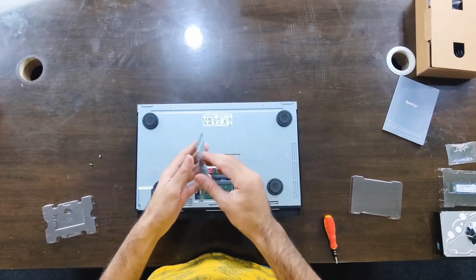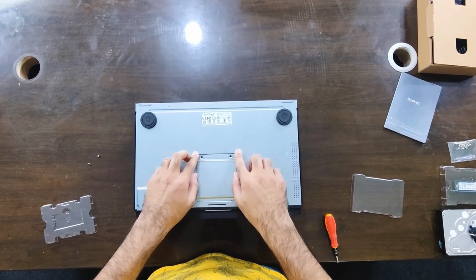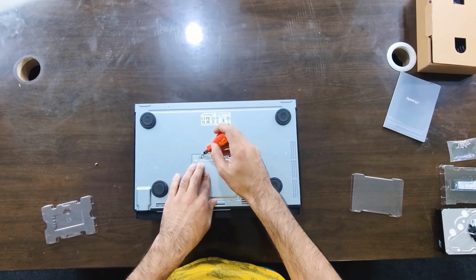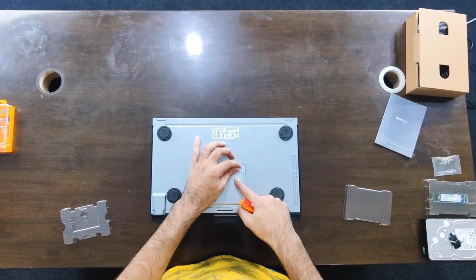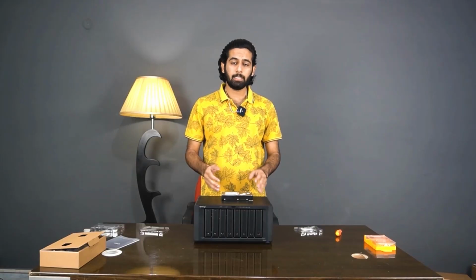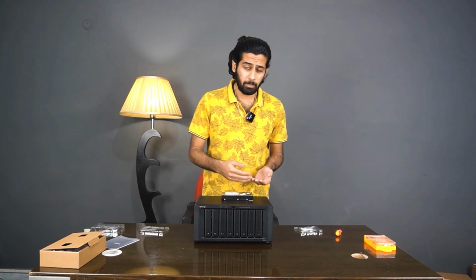Now simply take this tray, place it back in, and then take the screwdriver and screw in these two screws. Now, inserting a hard disk within this NAS is the same as the previous one.